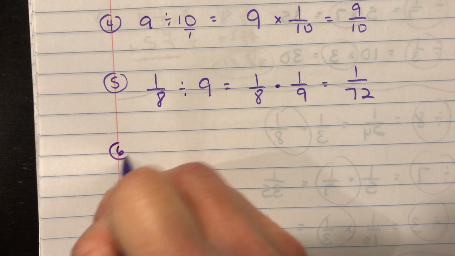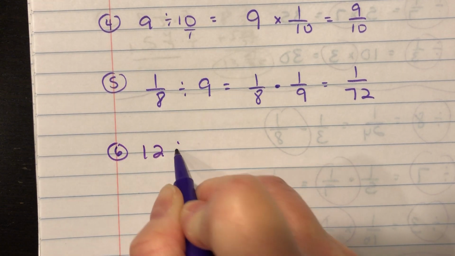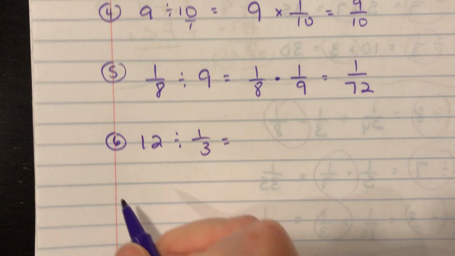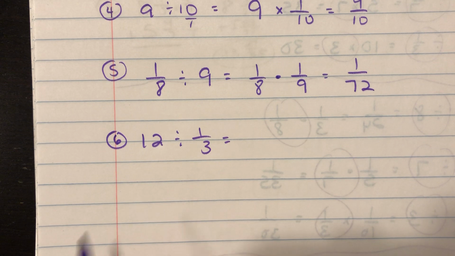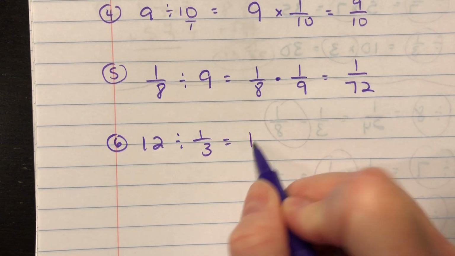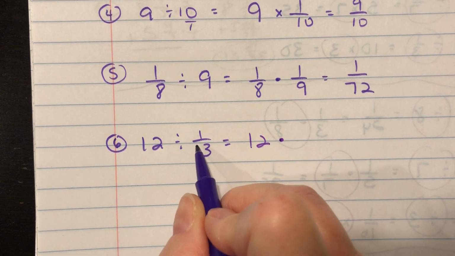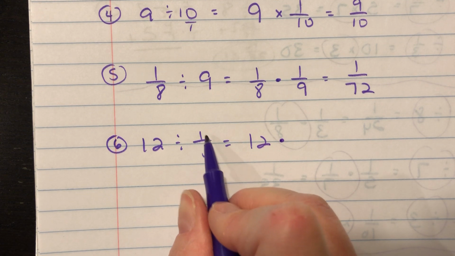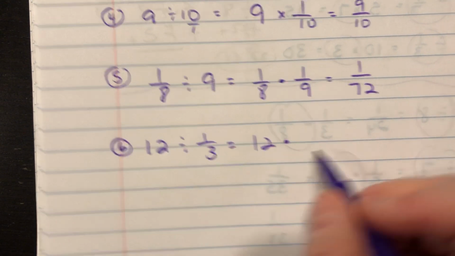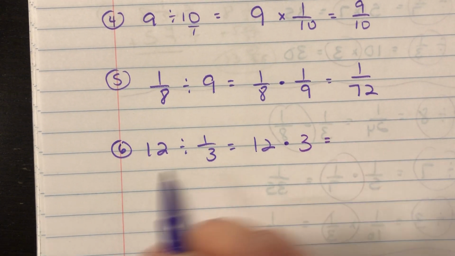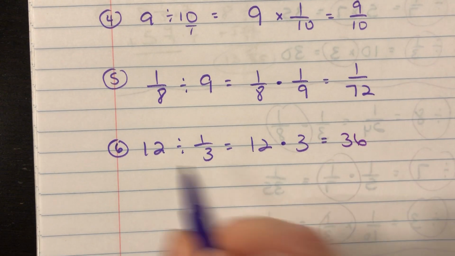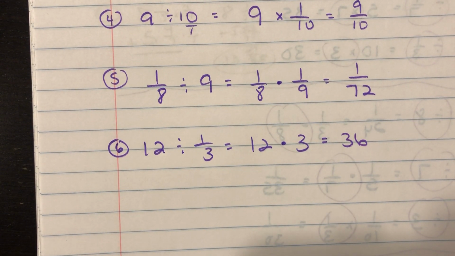Right, here's your grand finale problem. 12 divided by 1/3. So I want to know how many 1/3s there are in 12. To figure that out, I can leave my 12 alone and multiply that by the reciprocal of 1/3. The reciprocal of 1/3 would be 3 over 1, or just 3. So there are 36 1/3s in 12.